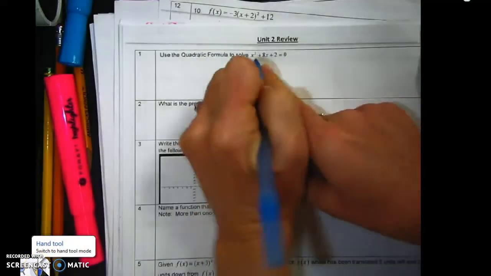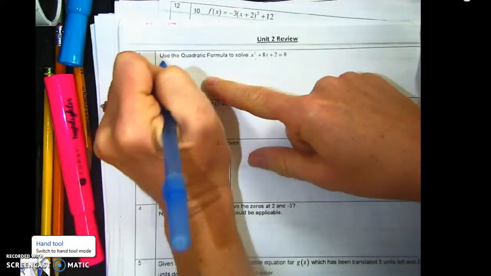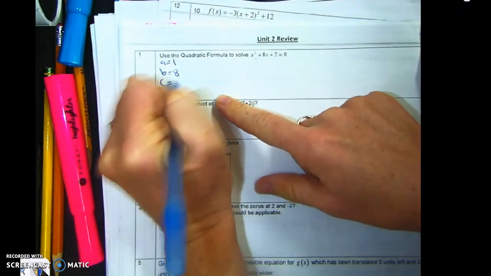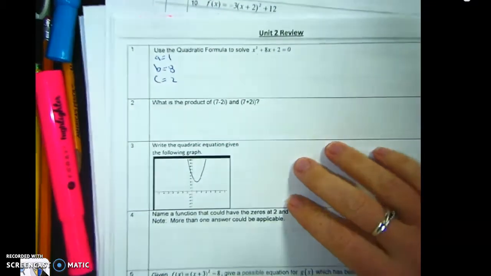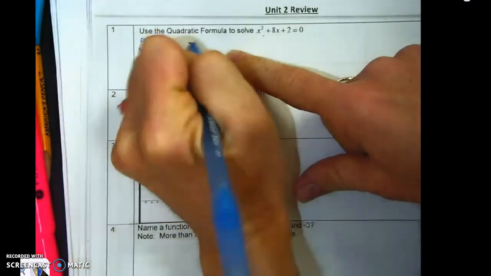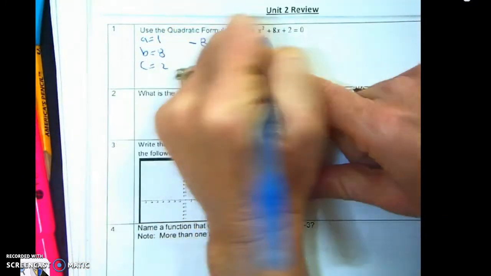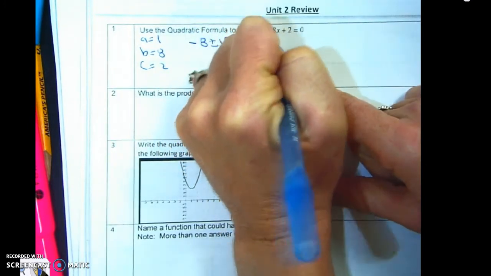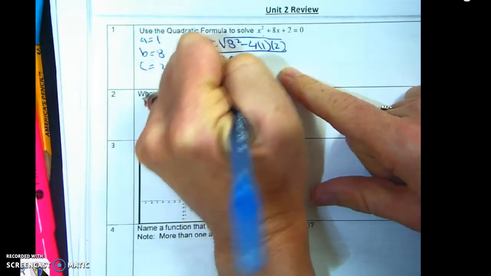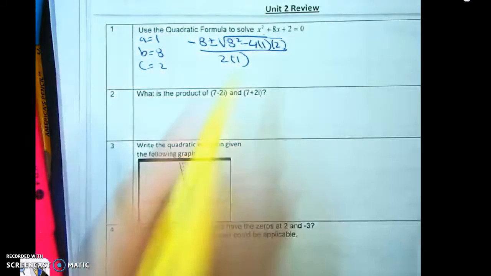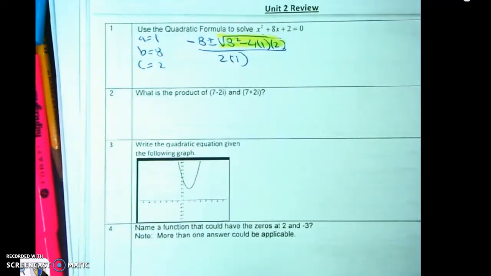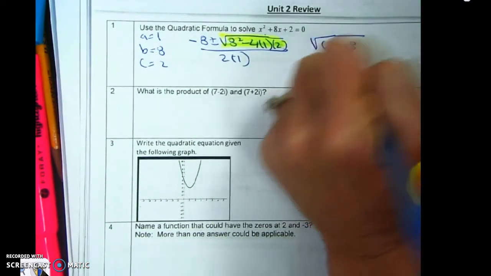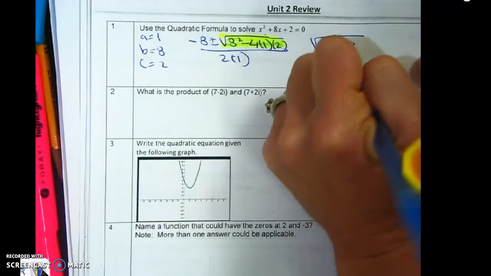So we need to use the quadratic formula to solve. A equals 1, B equals 8, C equals 2. The formula is negative B plus or minus the square root of B squared minus 4 times A times C, all divided by 2 times A. I like to take care of that part first. So the square root of 64 minus 8 is the square root of 56.